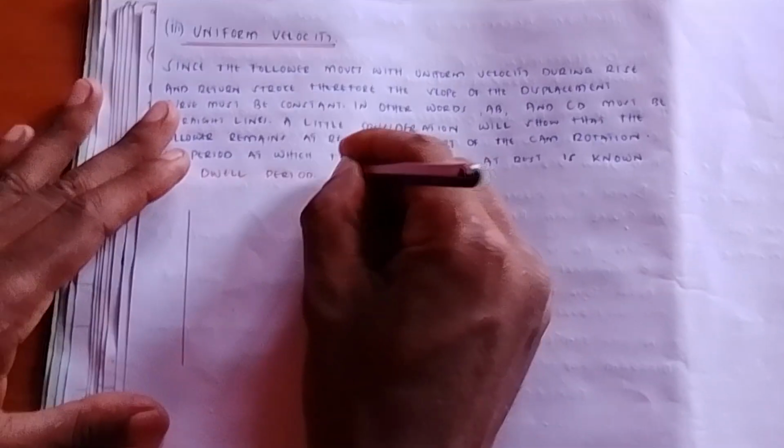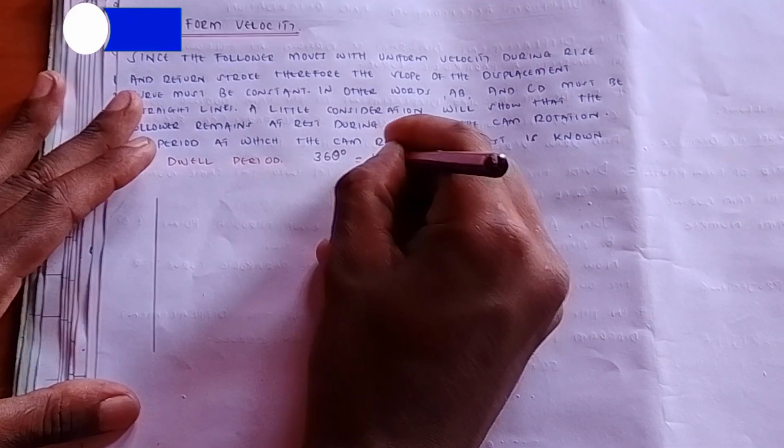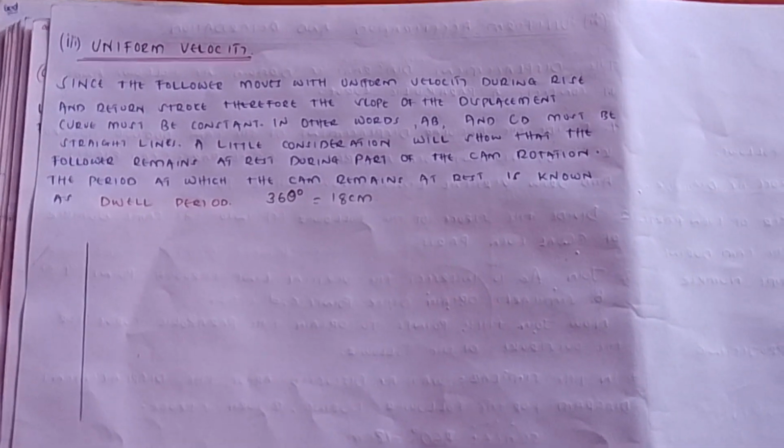I say that 360 degrees is equal to 18 centimeters. I use 18 centimeters because it is simple to divide your outstroke and return stroke into suitable numbers, let's say 6, without many decimal points, which would be difficult when you're dividing them. So I use this scale, that 360 degrees is equal to 18 centimeters.